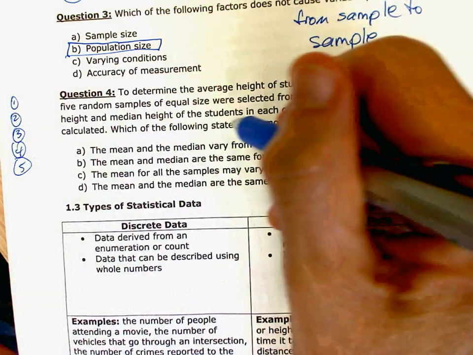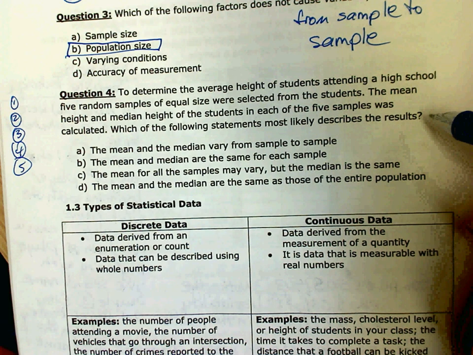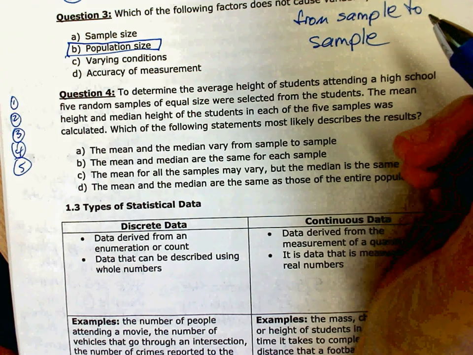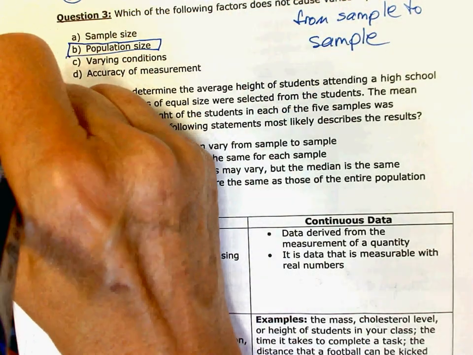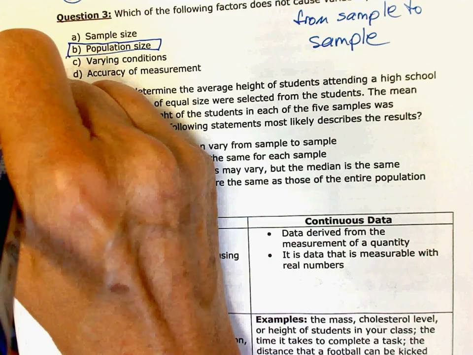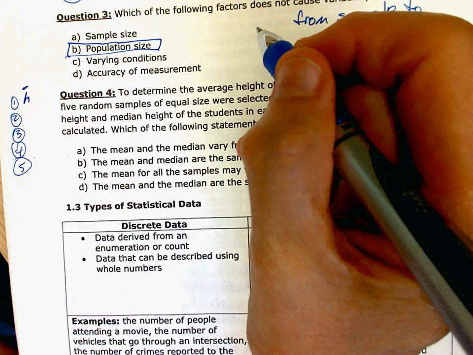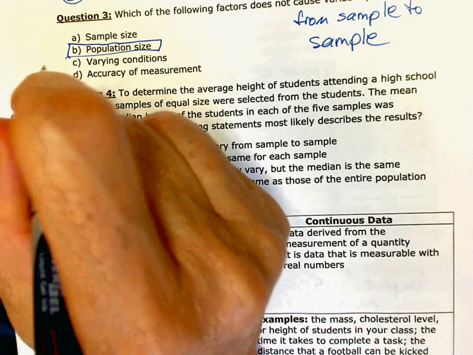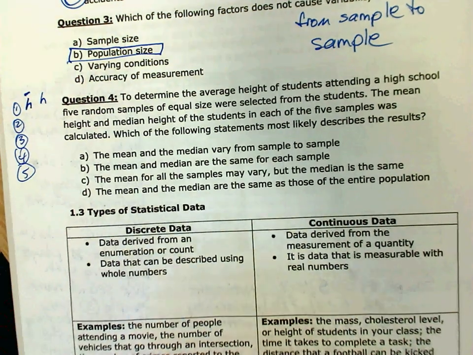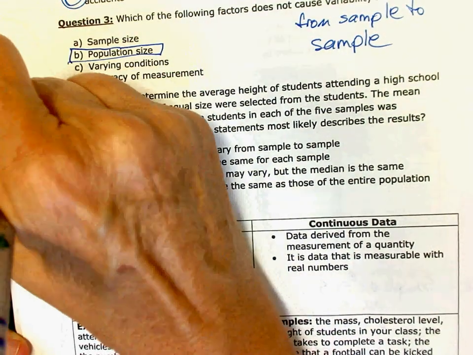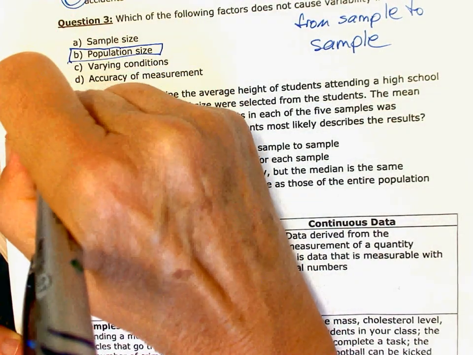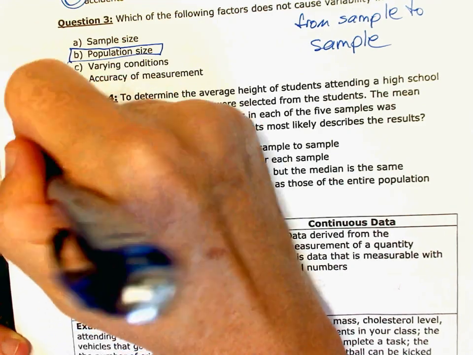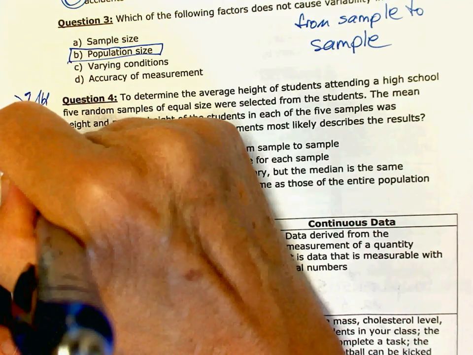So they calculated the mean height. We'll call that H bar. The bar on top is used for mean. And the median height, well, I don't know, there's not a symbol for median. But they calculated the mean and median for each sample. Now, which would be more accurate?